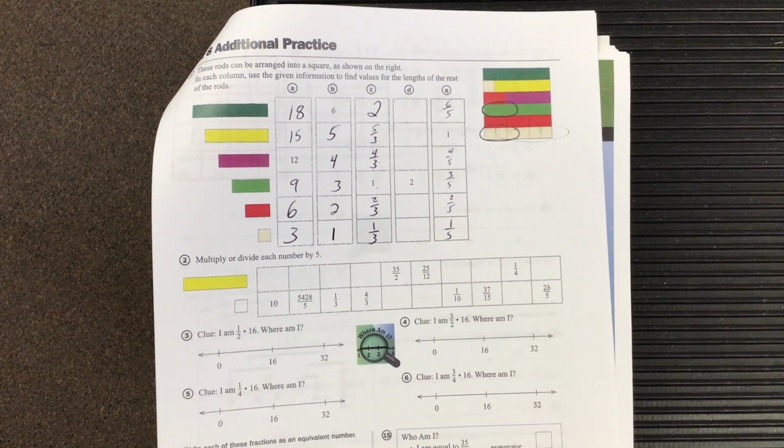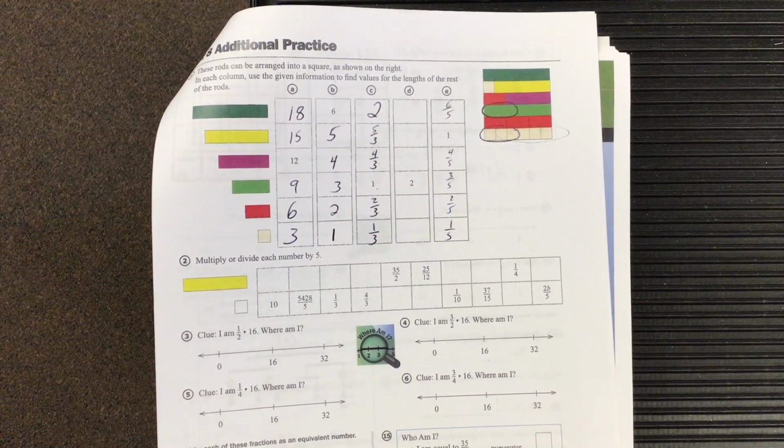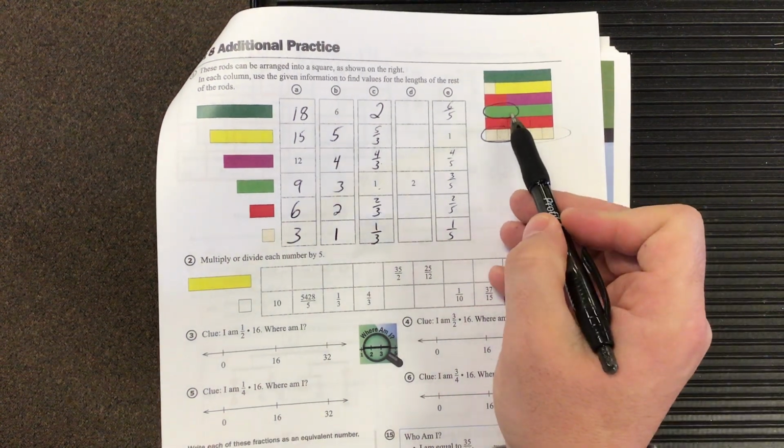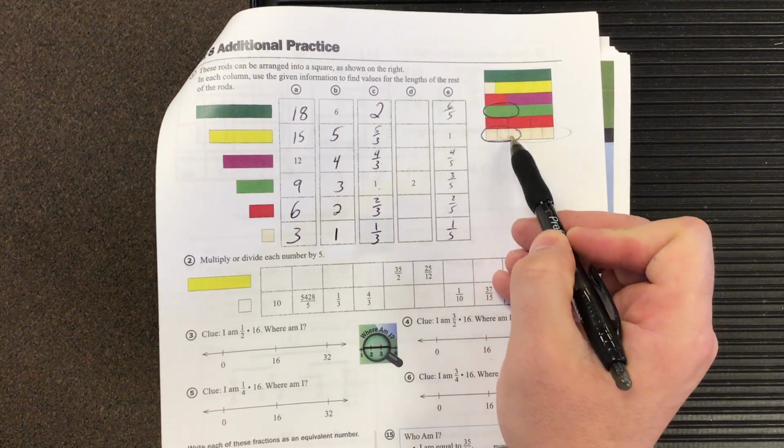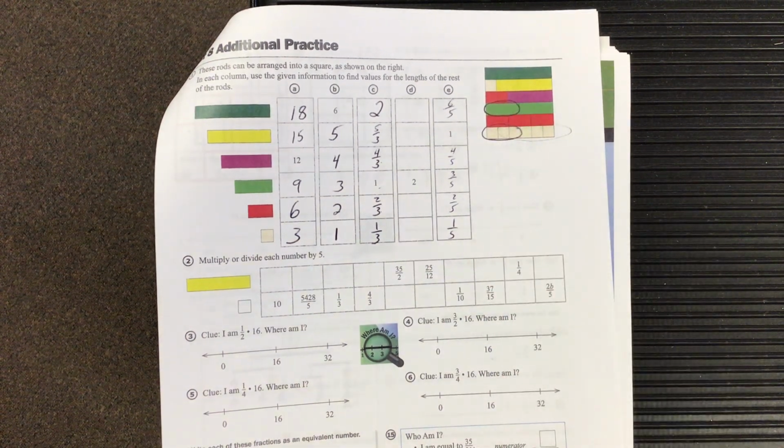1 and 1/3. Devin. How many whites does it take up to make up this green? 3. So what's 2 divided by 3? Just leave it as a fraction. 1.5. Oh wait, that's the other way. That's 3 divided by 2.